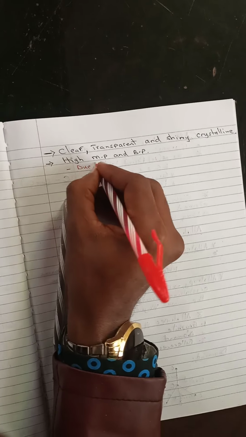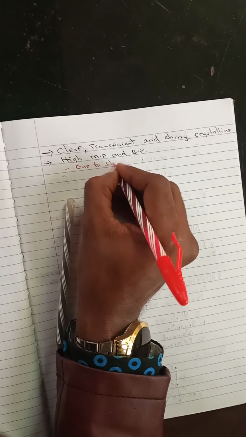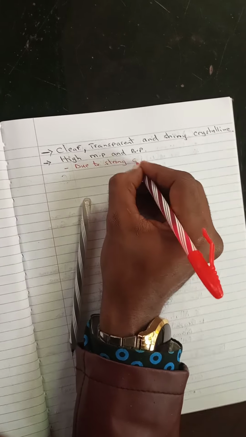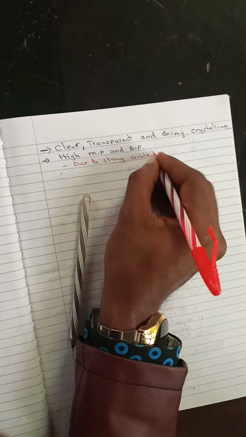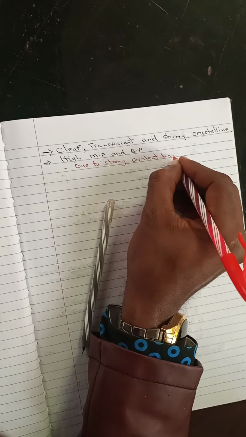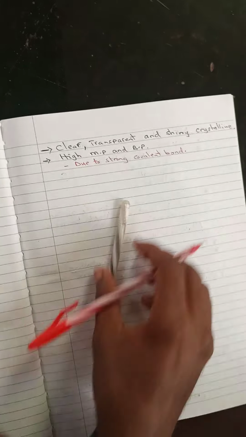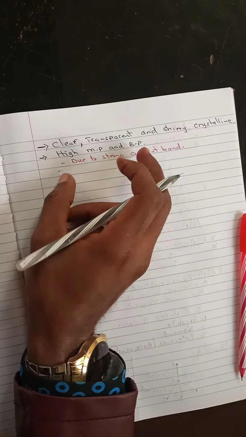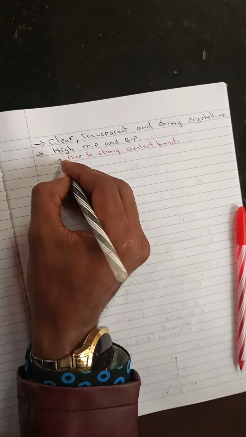This is due to the strong covalent bond.